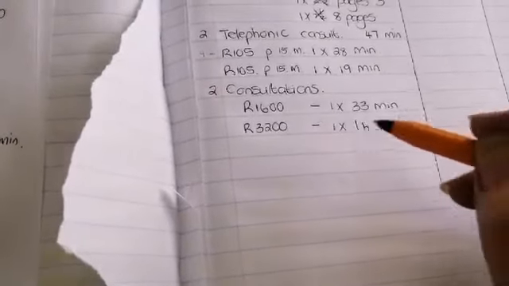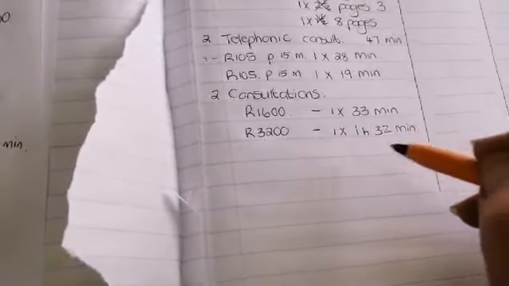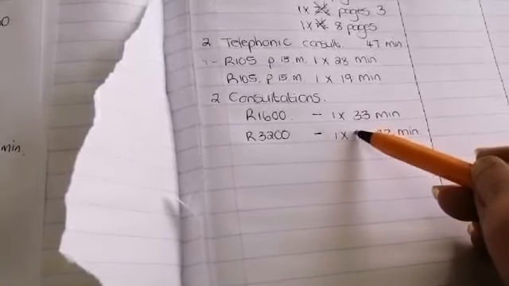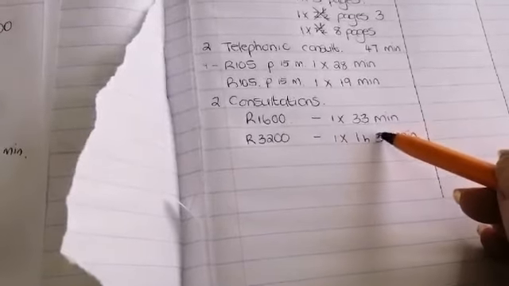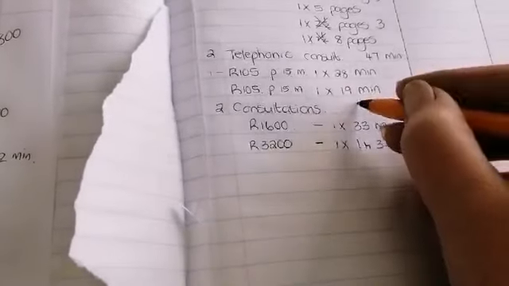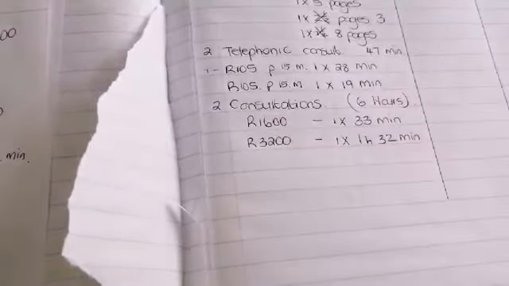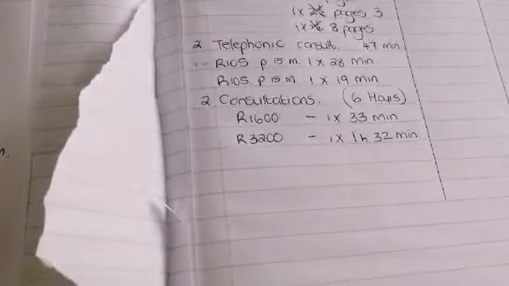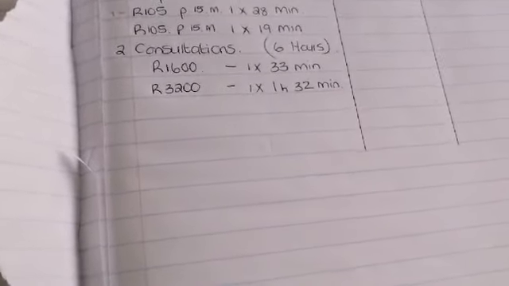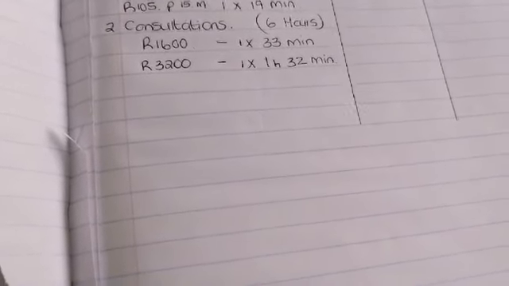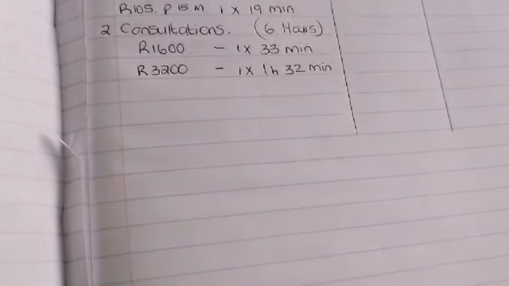So if you take it, we are charging the client in total for a total amount of time of 1, 2, 3, 4, 5, 6 hours worth of consultation. Okay, then the next thing we come to is then they say to us, the client, we needed to get advice from an advocate, or the advocate needed to draft us a document.